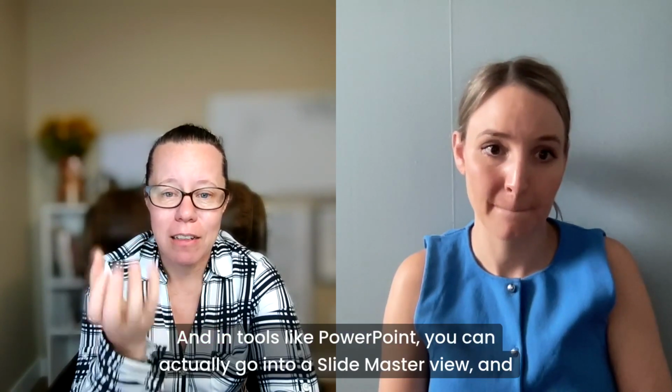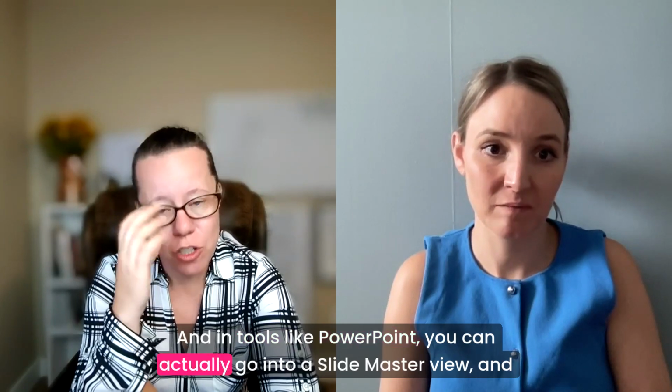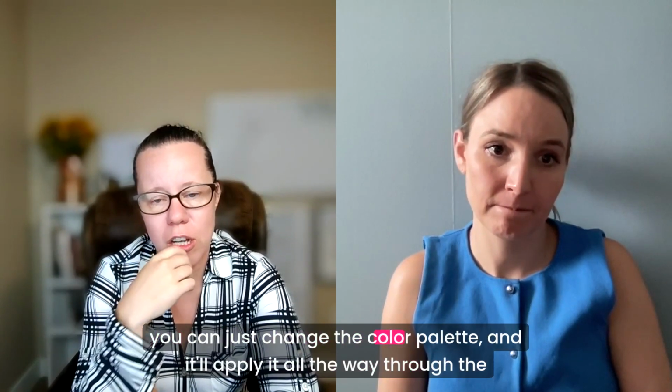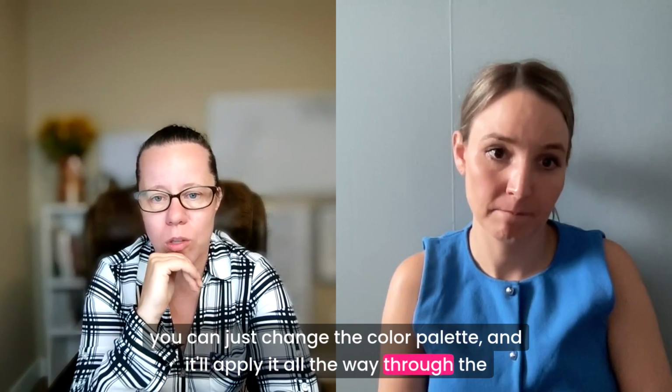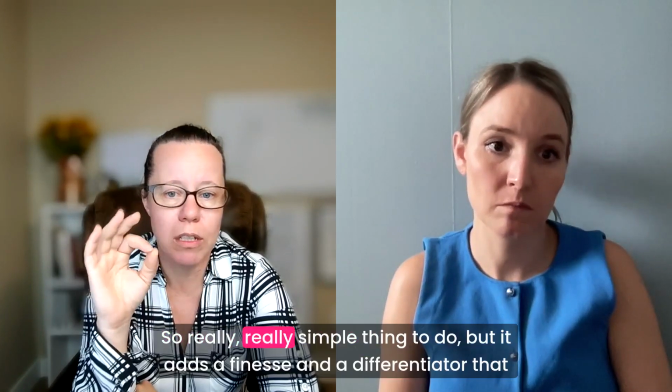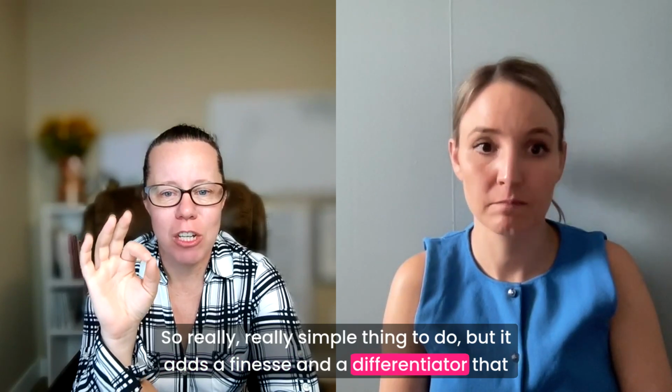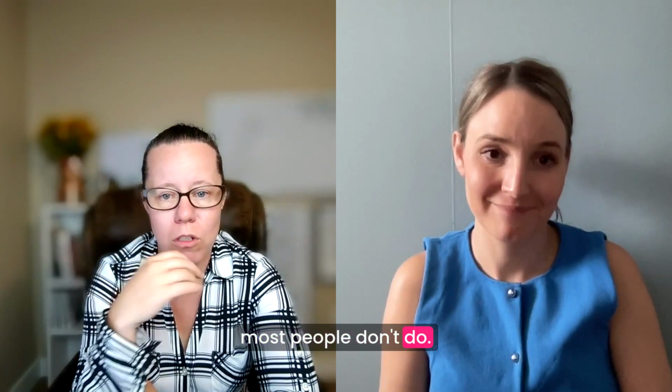And in tools like PowerPoint, you can actually go into a slide master view, and you can just change the color palette and it'll apply it all the way through the presentation. So really, really simple thing to do, but it adds a finesse and a differentiator that most people don't.